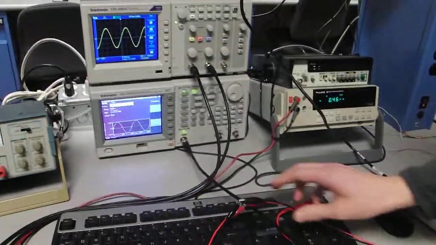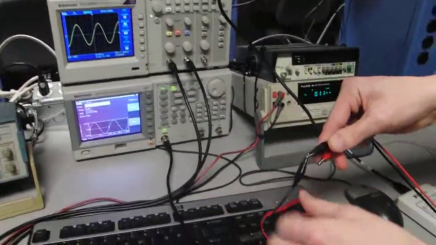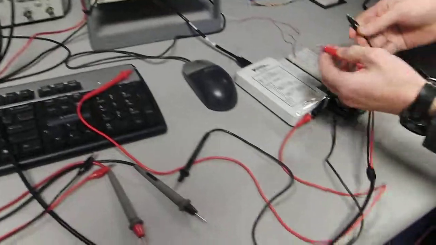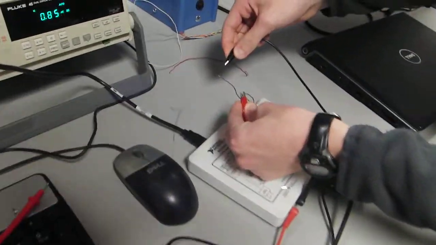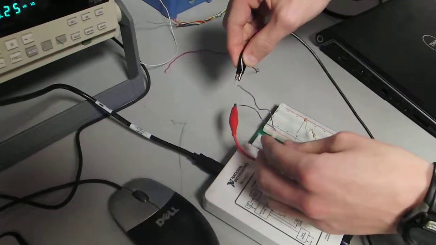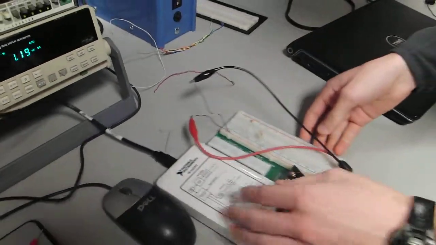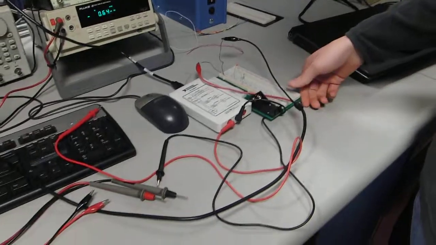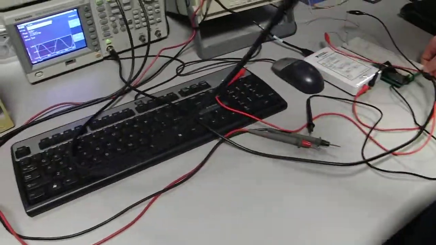And it's a fairly simple matter to connect the function generator to the input and the voltage source of the RC circuit. Great, so it's connected. Now let's take a look at what we're getting from it.